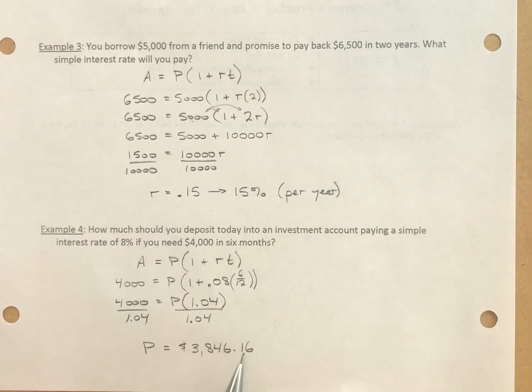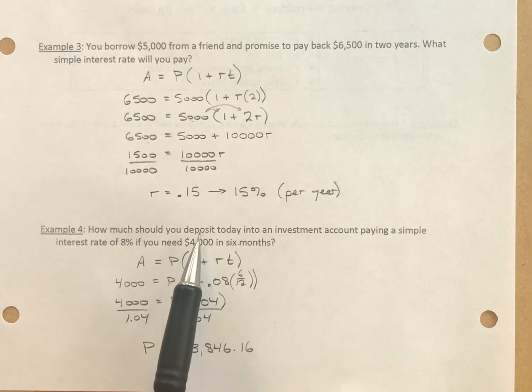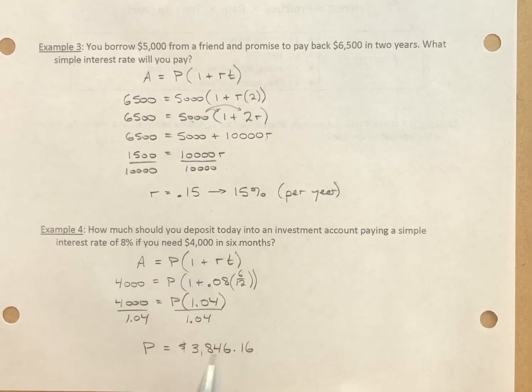So I let the money work for me. I picked up a fee for lending my money, for giving my money to the bank. They paid me a fee of a little over $150, and I came out with $4,000 when all was said and done. So that is simple interest. Next up is compound interest.